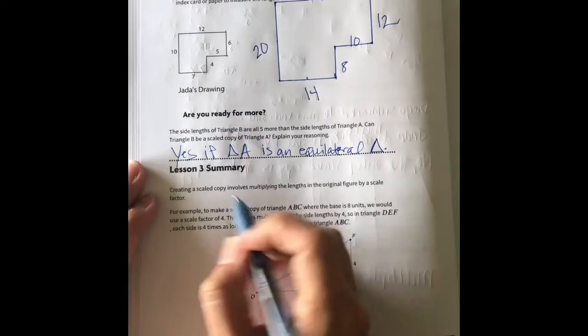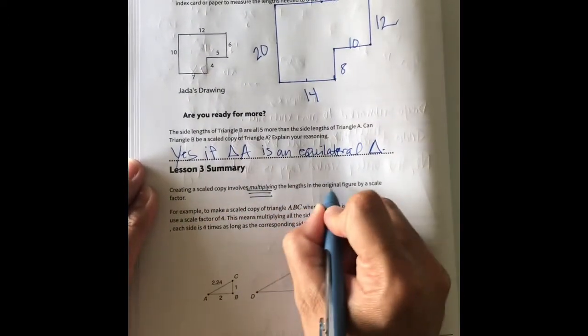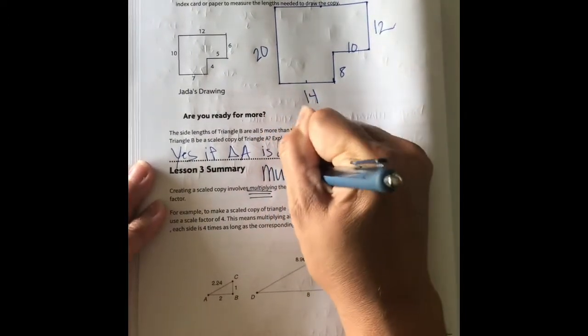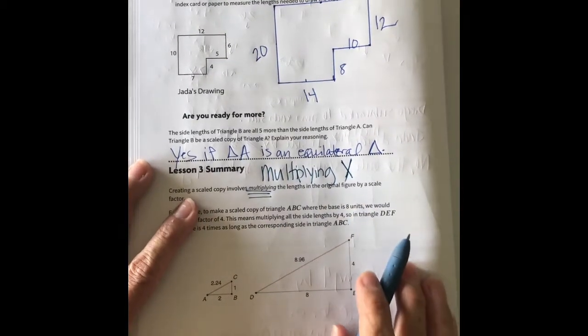All right, so the last part of lesson 3 is the summary. It is on page 33. It says, creating a scaled copy involves multiplying the lengths in the original figure by a scale factor. So when we're talking about scale factor, we're talking about multiplying. So that is the operation that we're talking about. Always, always, always. When you see scale factor, your brain should say, oh, I need to multiply. What do I need to multiply? It's going to be a whole number or fraction.